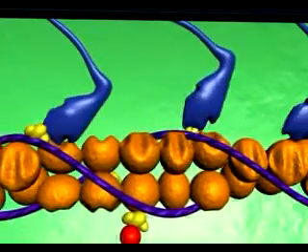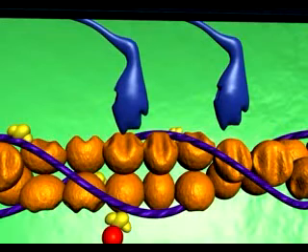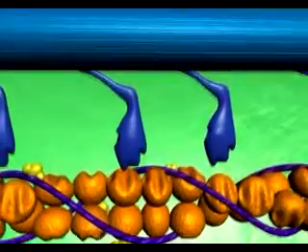The contraction process continues as long as action potentials continue to reach the neuromuscular junction, thereby keeping the concentration of calcium elevated around the myofibrils.